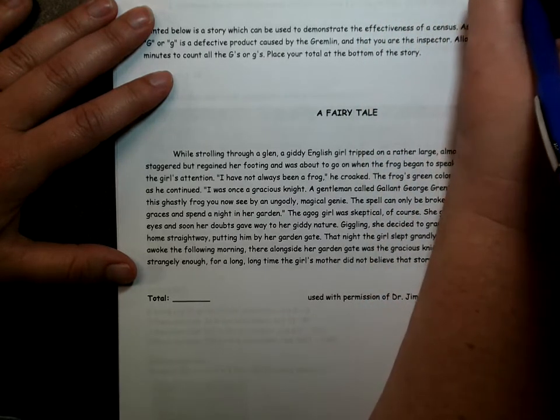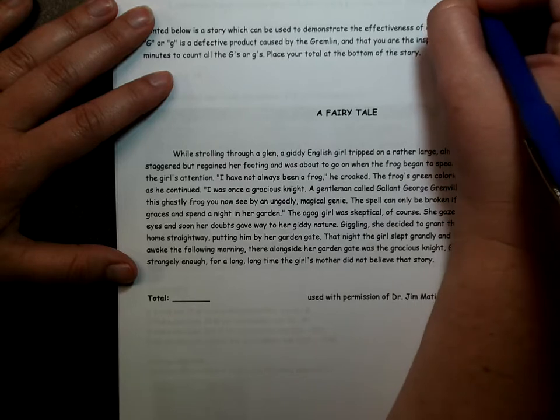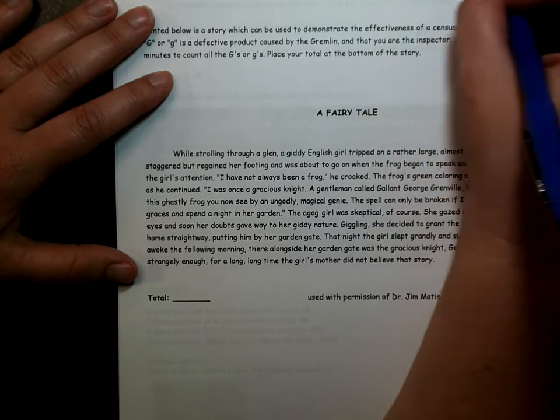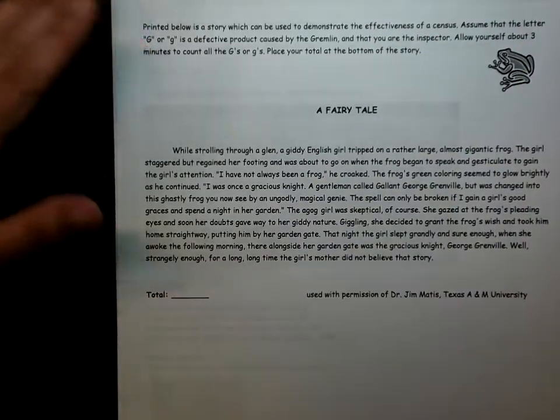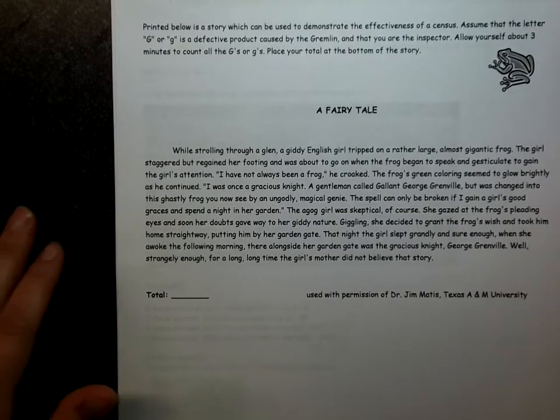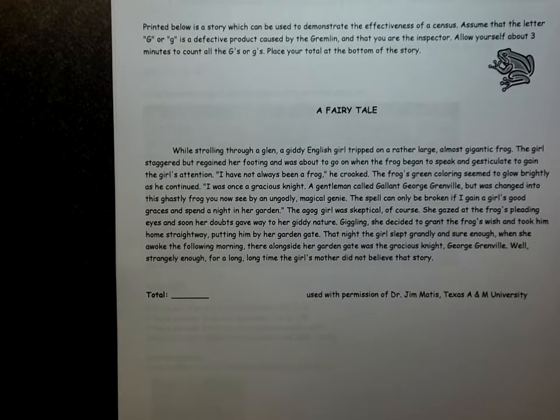So trying to get every single individual in the population's information. So if I'm going to collect data about Lone Star students, it would be me trying to go ask every single Lone Star student whatever question I'm trying to ask. If we're trying to collect data about animals, it's trying to get data collected on every single animal.